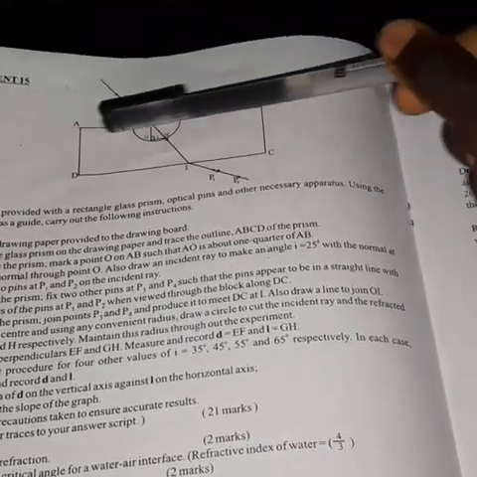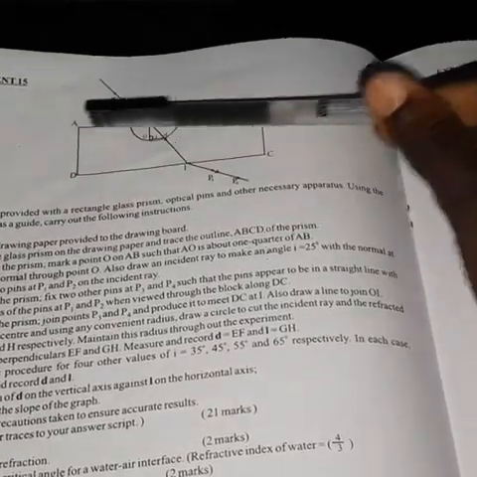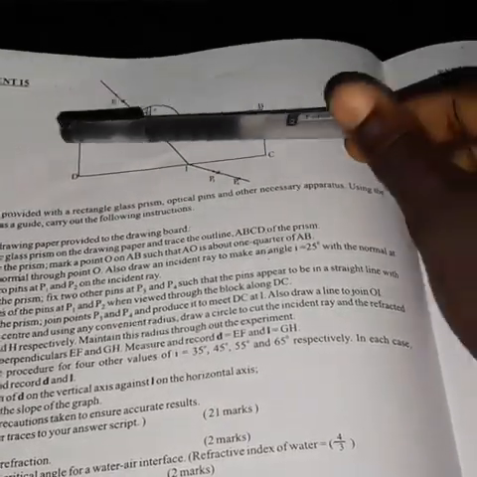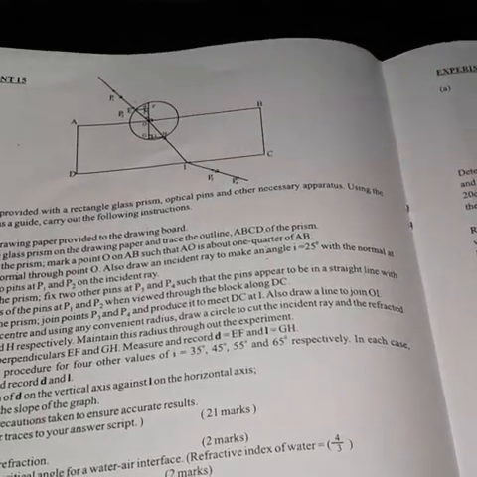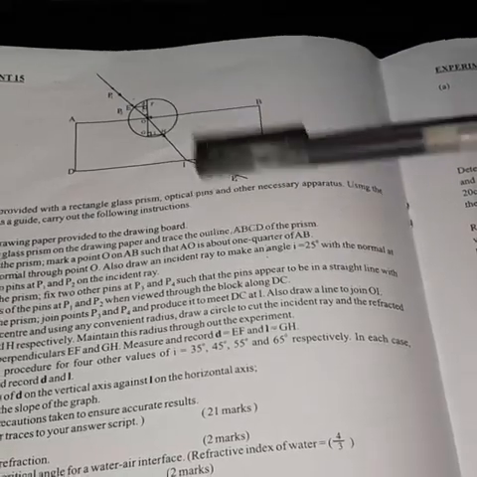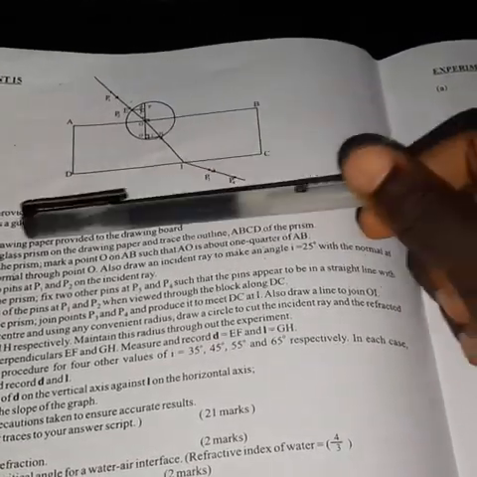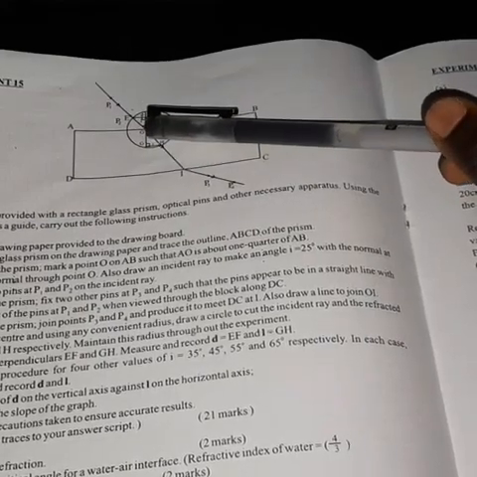So this is the length AB. This is AO. It should be about 1/4 of the length of this, whatever length you take out of this. So it should be not exactly 1/4, but at least about 1/4. Then draw a normal through point O. So you draw a normal through this point.